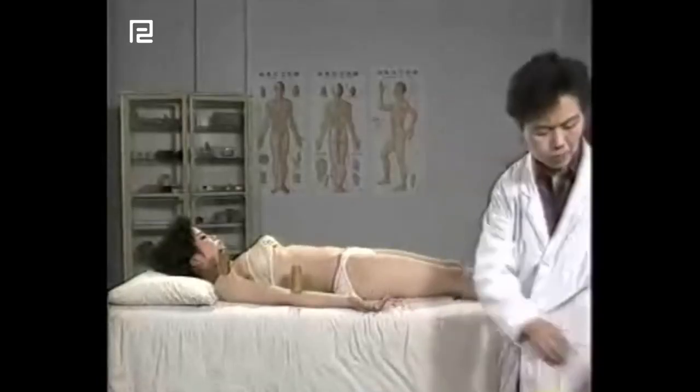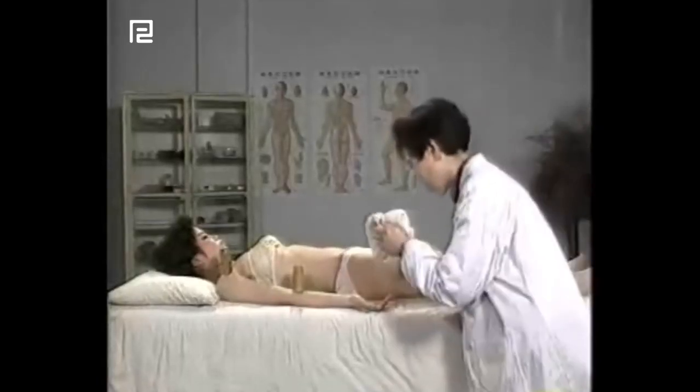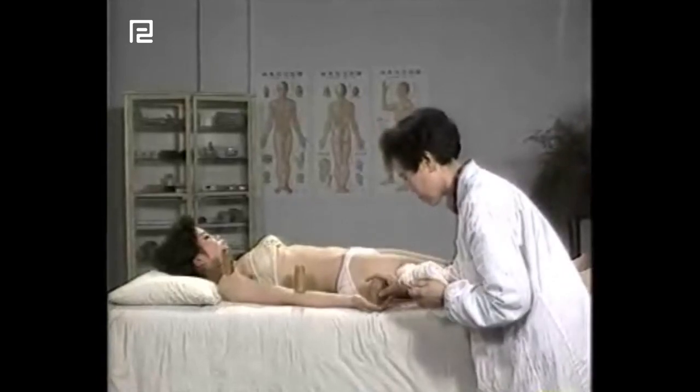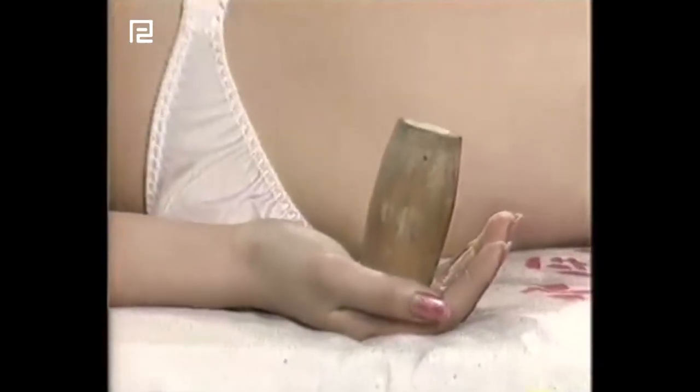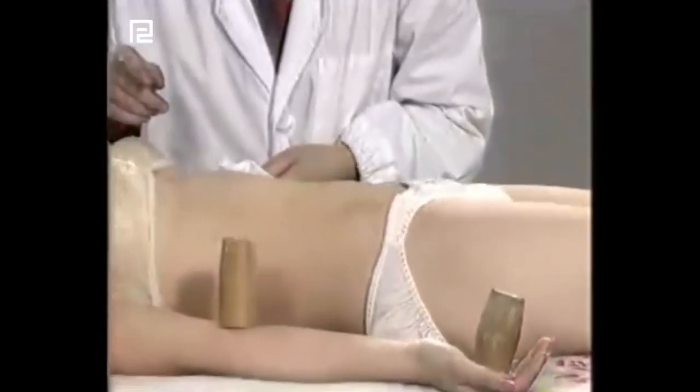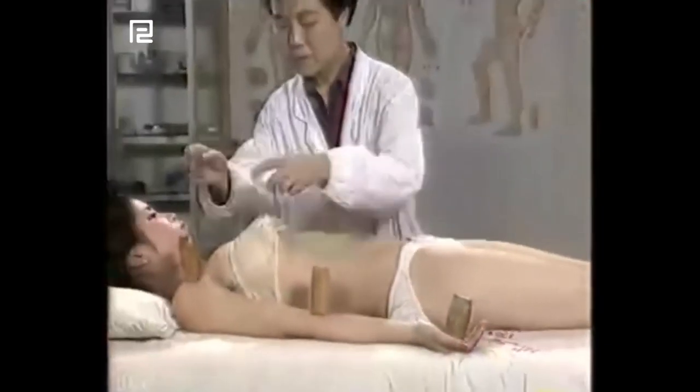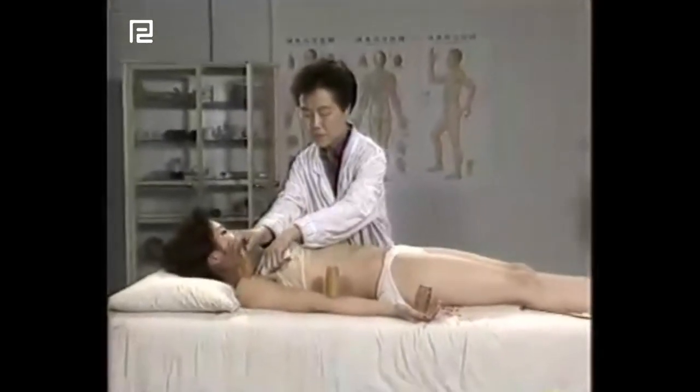The diseased area is first tapped with the tapping needle, and then the cups are taken out from the boiled medicinal decoction and attached to the tapped skin surface, retained for 15 to 20 minutes. Blood stains are cleaned away by sterilized tissue after the cups are removed.